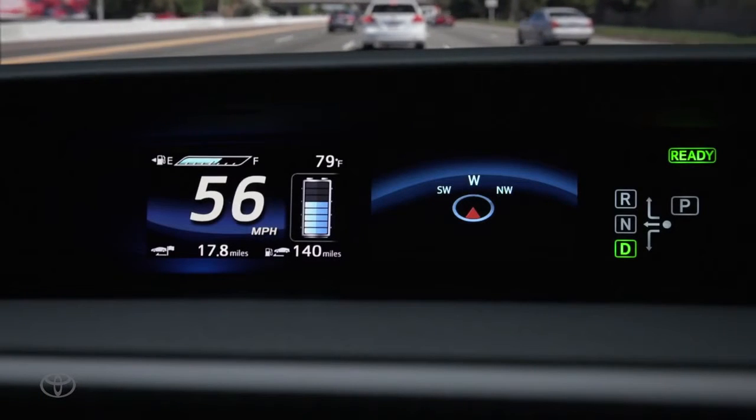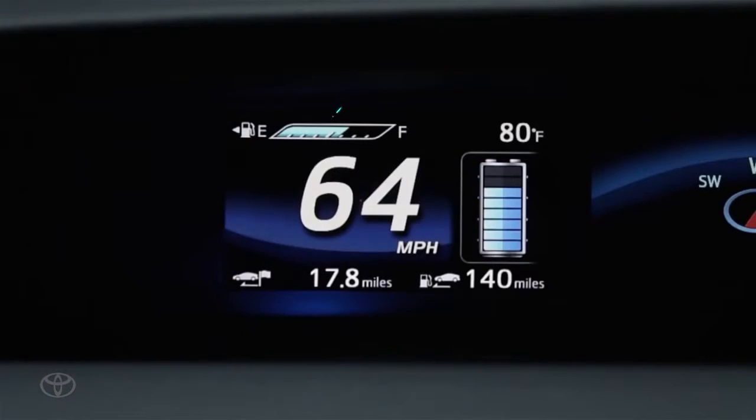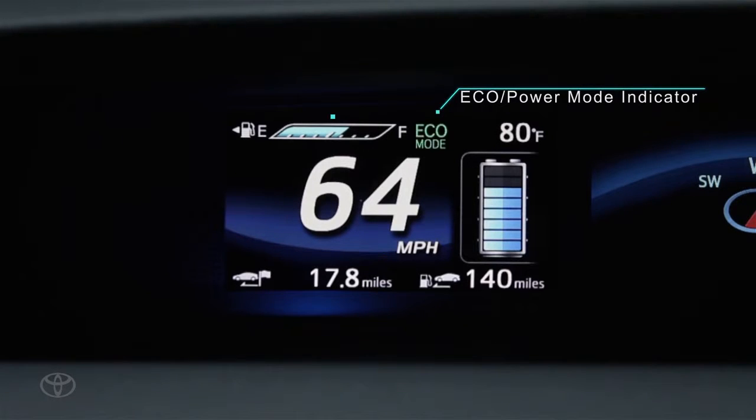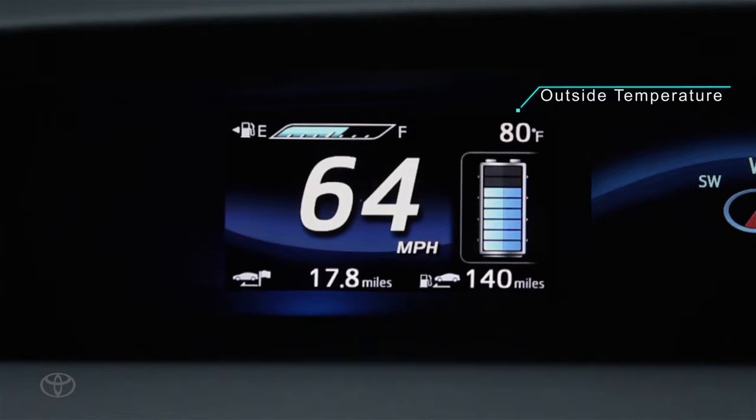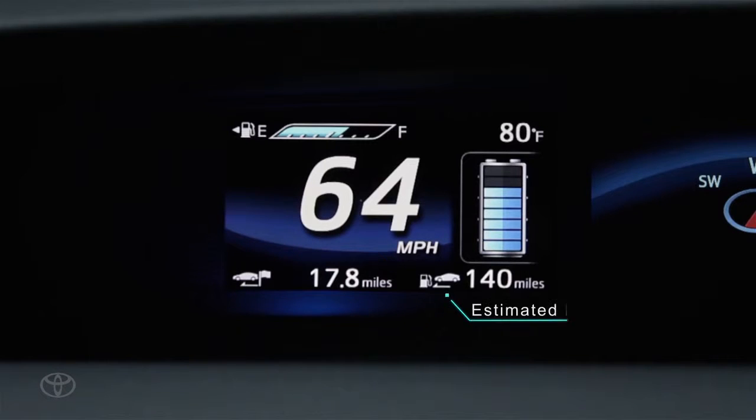In the main display on the left, you can view the fuel gauge, the Eco or Power Mode indicator, which illuminates when one of the driving modes is selected, and the outside temperature is also displayed. It will flash when the ambient temperature is 37 degrees Fahrenheit or below. It also displays the estimated driving range distance. The distance is computed based on your average fuel consumption, and as a result, the actual distance may differ.